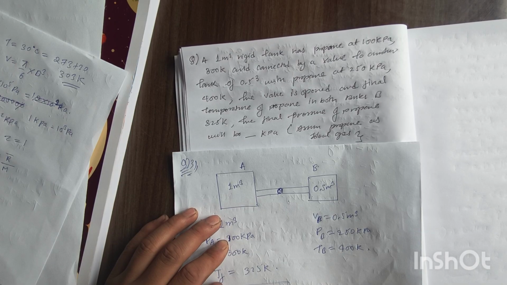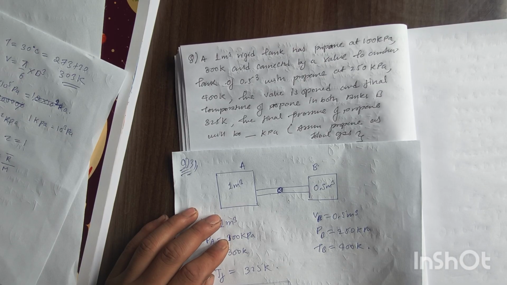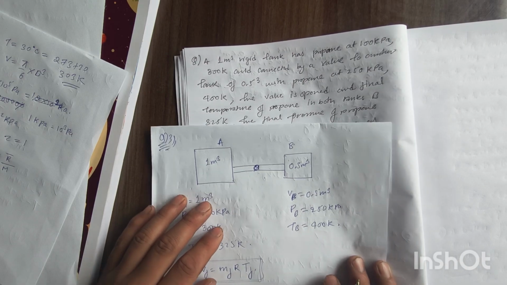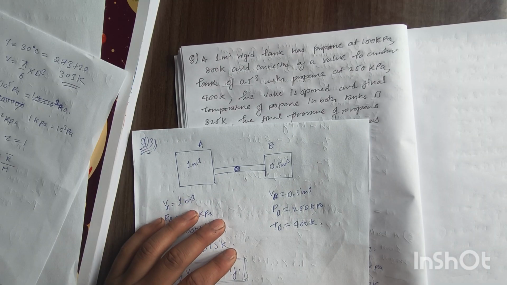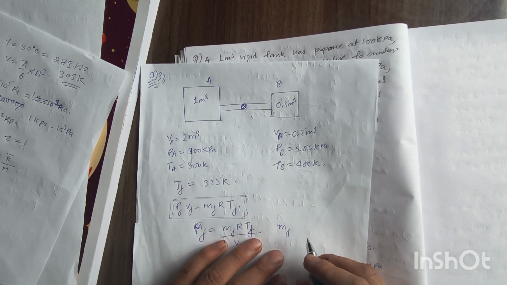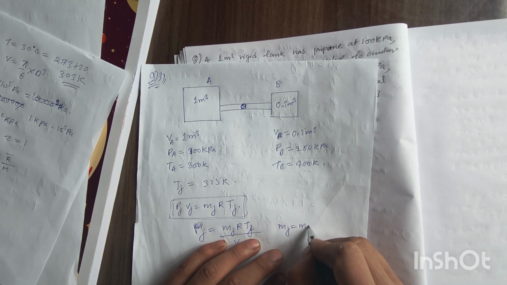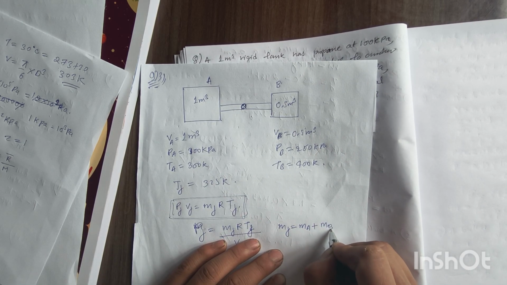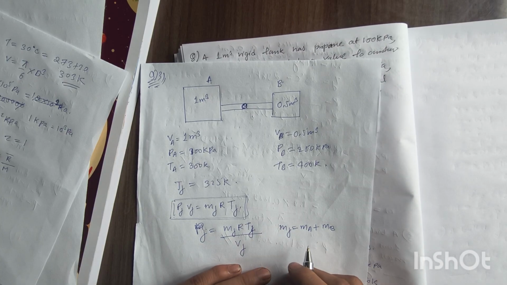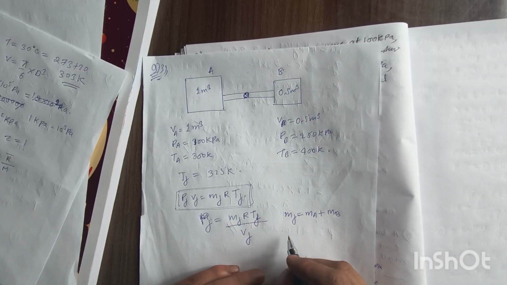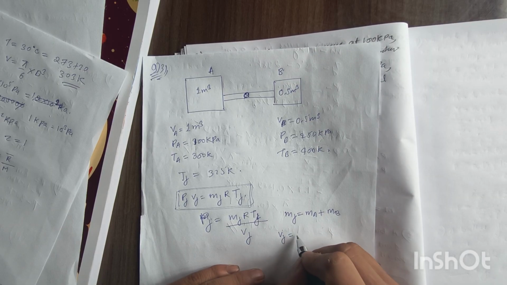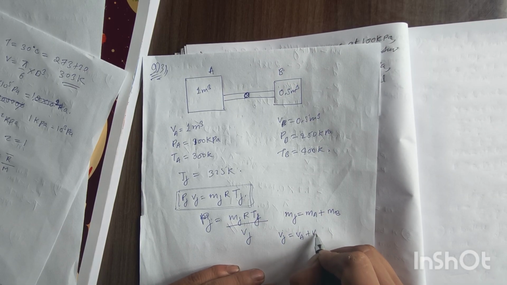Our objective is to find PF. So PF will be equal to MF R TF, all divided by VF. MF will be equal to MA plus MB, and our VF will be equal to VA plus VB.